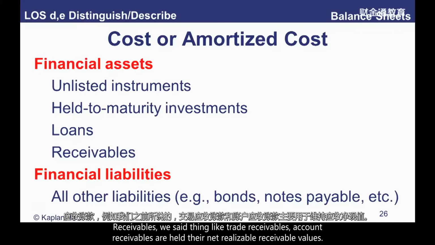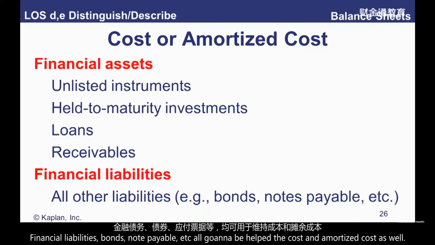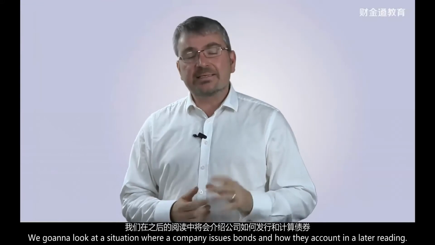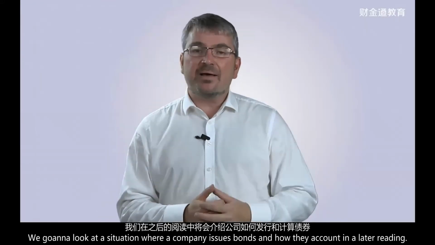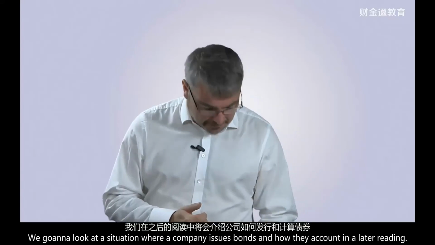So what the customer owes us net of any bad debt provision. Financial liabilities, bonds, notes payable, etc. are all going to be held at either cost or amortized cost as well. And as I said, we're going to look at the situation where a company issues bonds and how they're accounted for in a later reading.